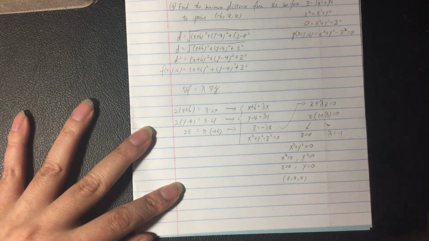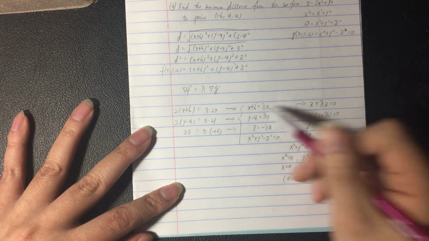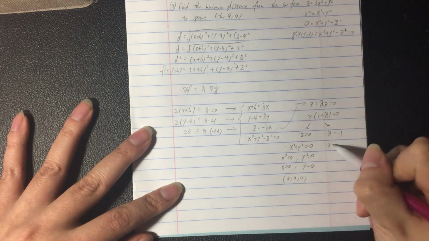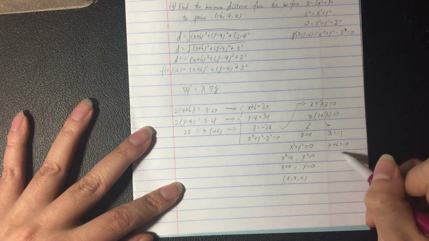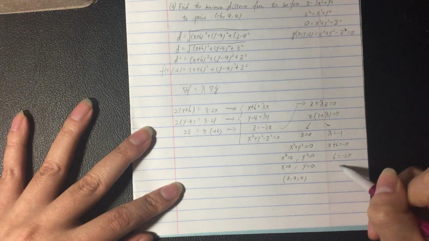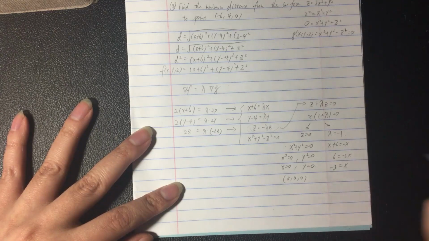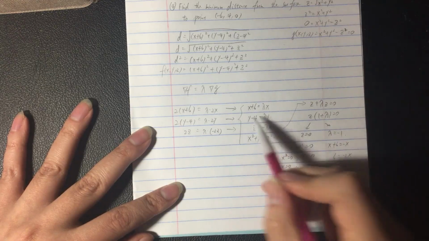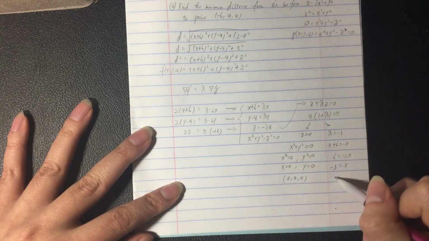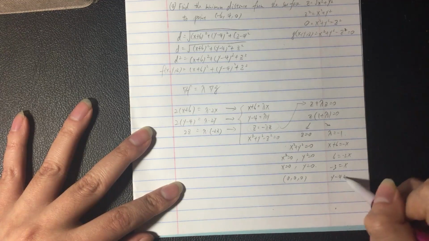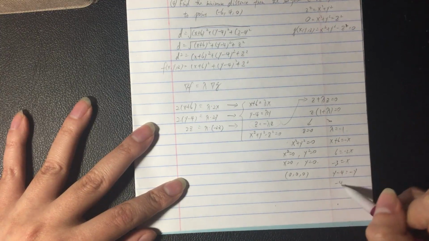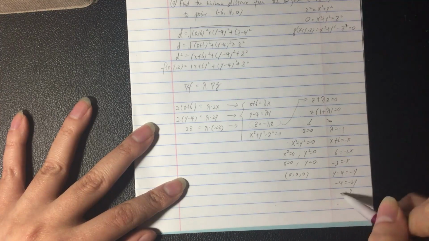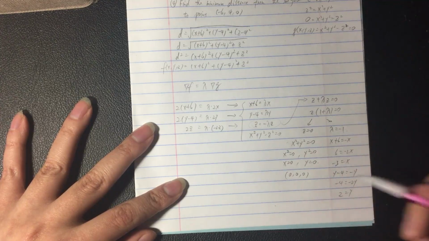When lambda equal to negative 1, I can substitute negative 1 into the first equation. I have x plus 6 equal to negative x. Then solve for x: 6 equal to negative 2x, x equal to negative 3. If I substitute lambda equal to negative 1 into the second equation, I have y minus 4 equal to negative y. Then negative 4 equal to negative 2y, y equal to 2.